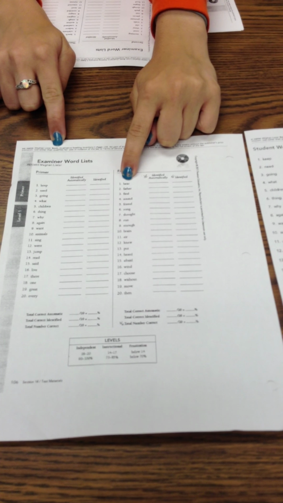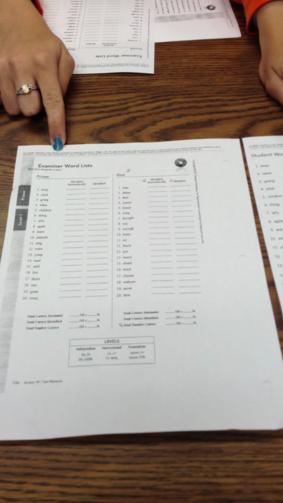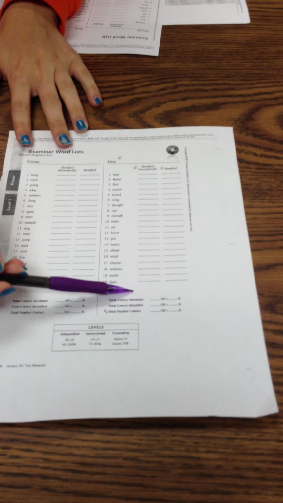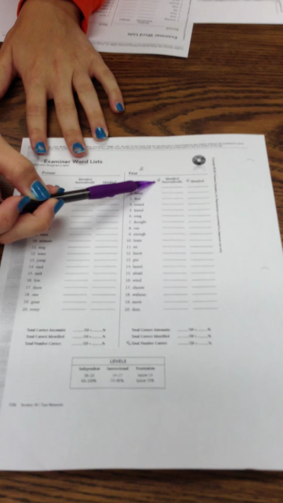You'll figure this out pretty easily. It's not labeled, but when you look at the clinician's copy, the level 1, 1st grade reading list starts with the same word. So she gets this version, and I get this one. As she reads the word list, I'm going to be grading along the side here, which marks identified automatically.